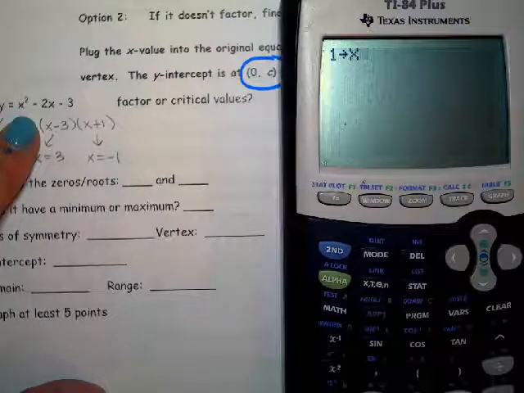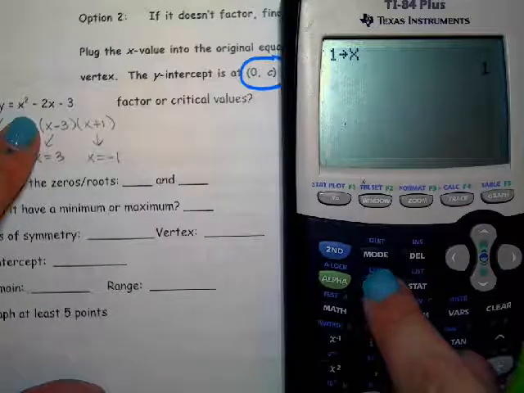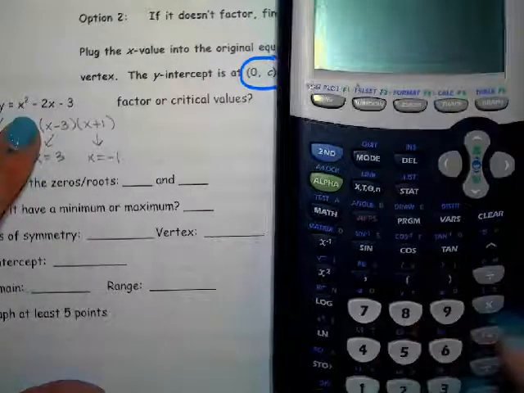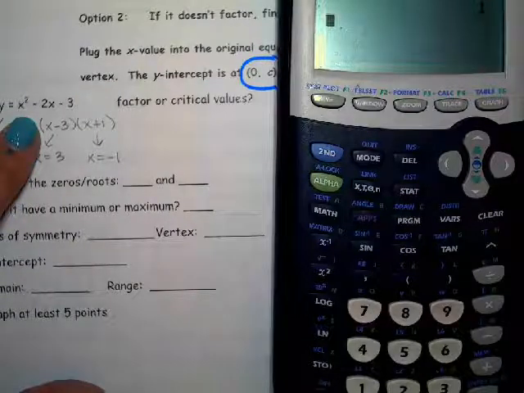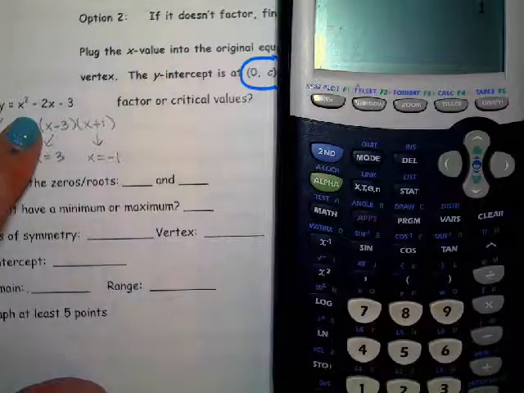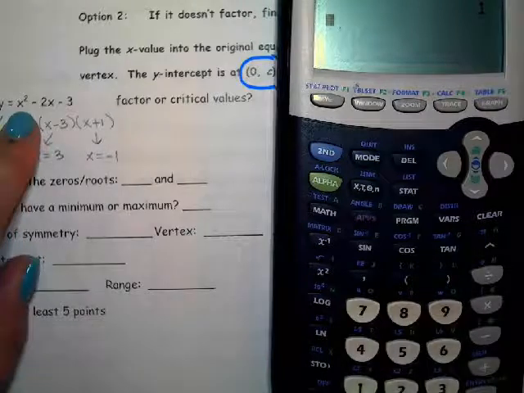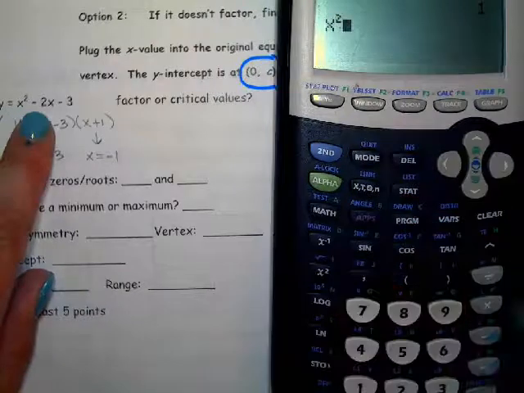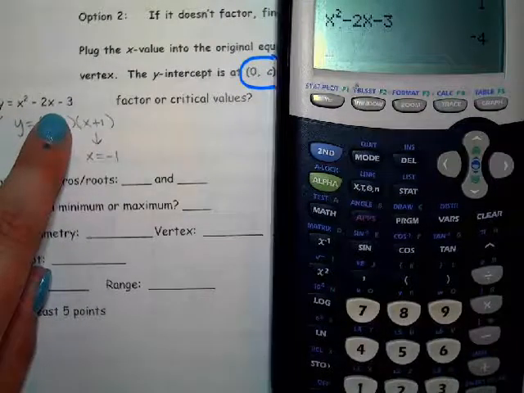Okay, now if you press X again and press enter, you'll get a 1. So what we did is we just stored 1 in for X. This is a tricky way of storing numbers in for letters on your calculator. So now, instead of typing in 1 squared minus 2 times 1 minus 3, I can type x squared minus 2x minus 3, and my calculator says, oh, that's -4. So my calculator is going to plug it in for me.